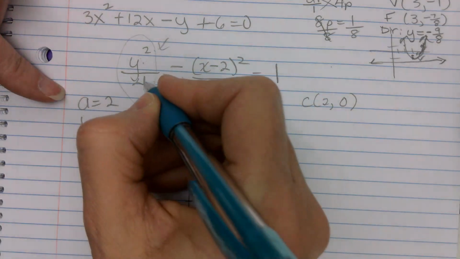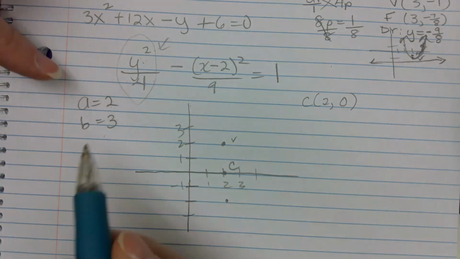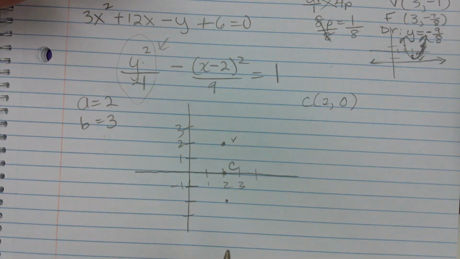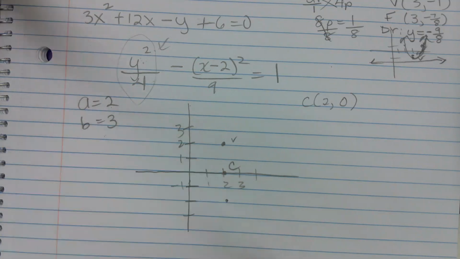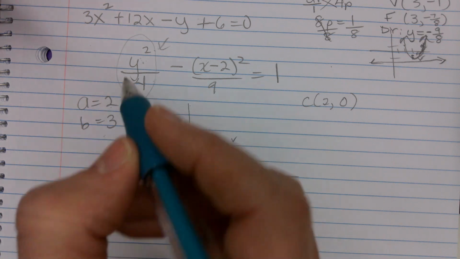Notice A is smaller than B. In ellipses, A is whichever one is the larger one, right? But you go up, down by the square root of what's on the bottom. Wait a minute. I'm confused. Wouldn't it be 3? Because you wouldn't go A units left and right. Wouldn't the bigger 3 be the vertices? Because it's gonna open left, right?